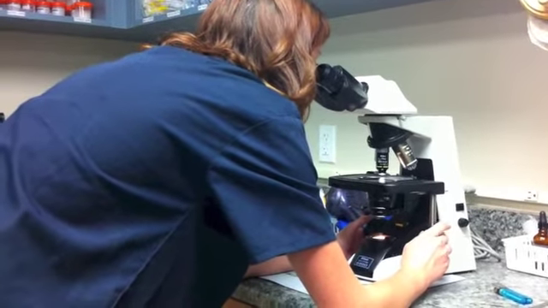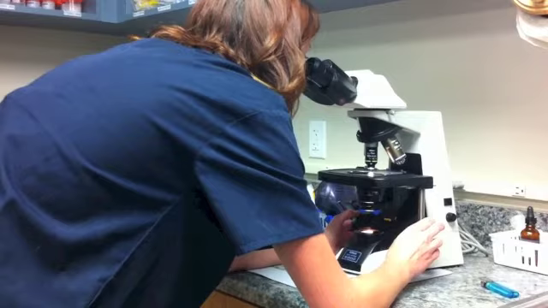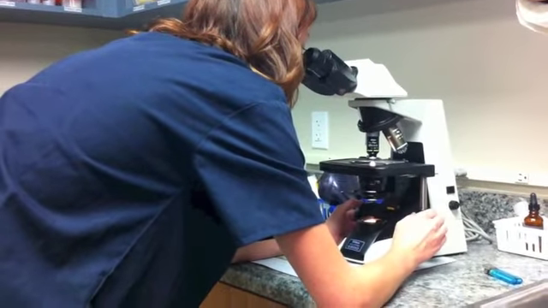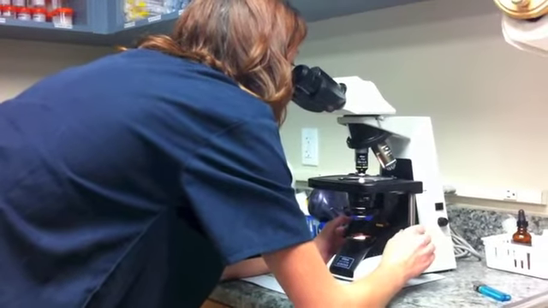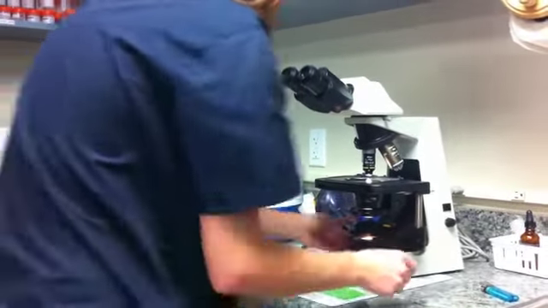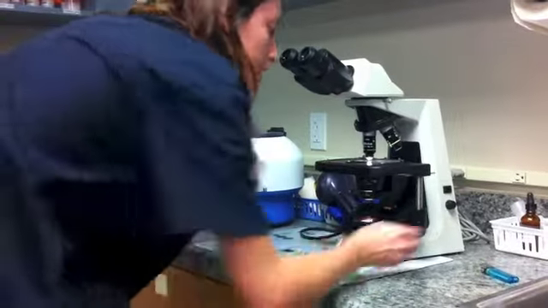Look for anything big that's abnormal. We don't have a 40, so the next high dry is 20.